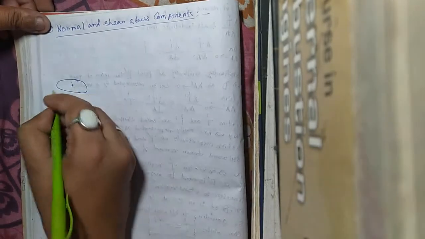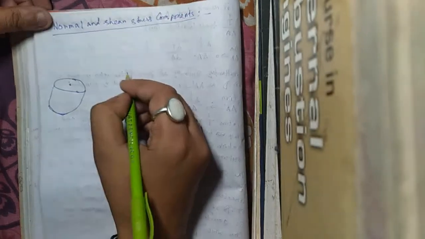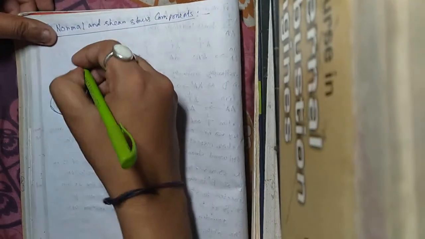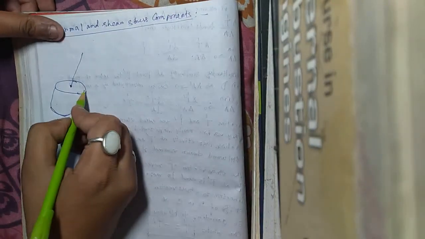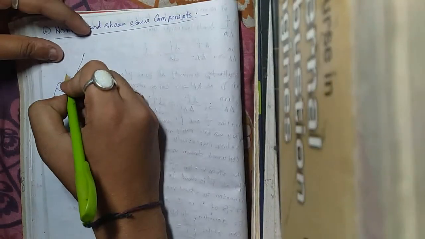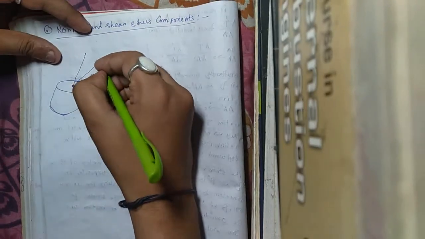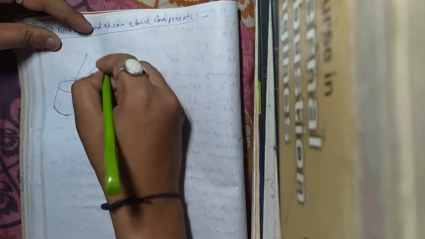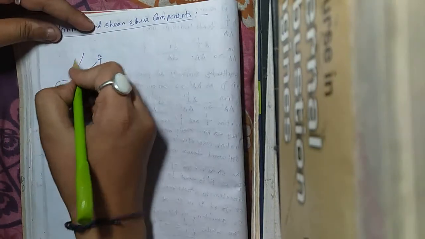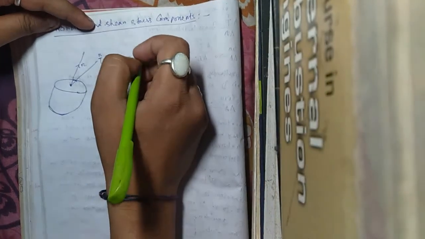This is the point, denoted as P. This is the normal drawn from this point, denoted by N, and this is the resultant stress vector, denoted by Tn.